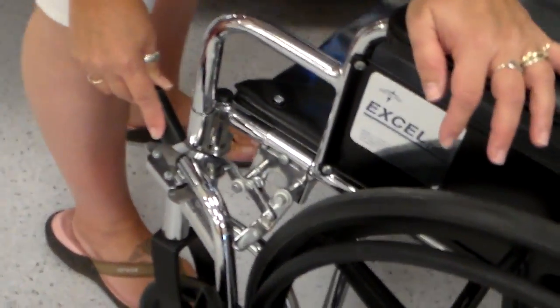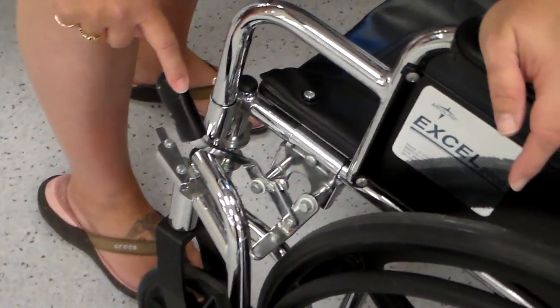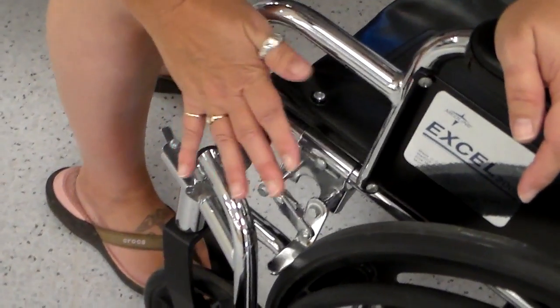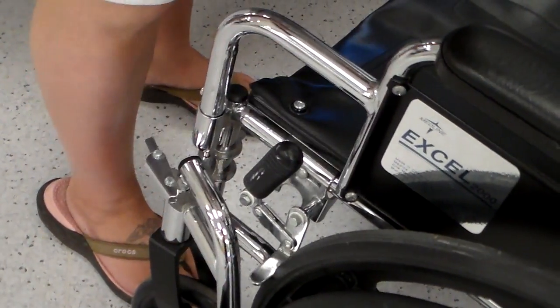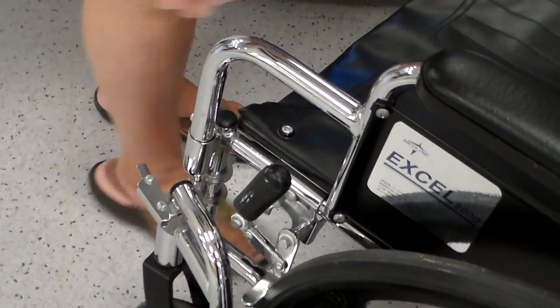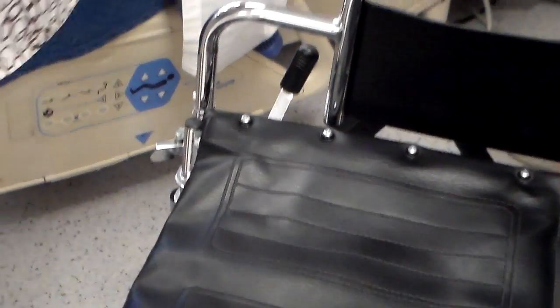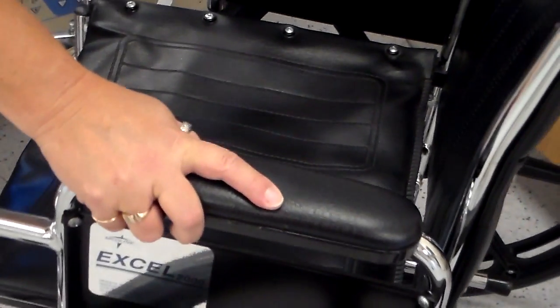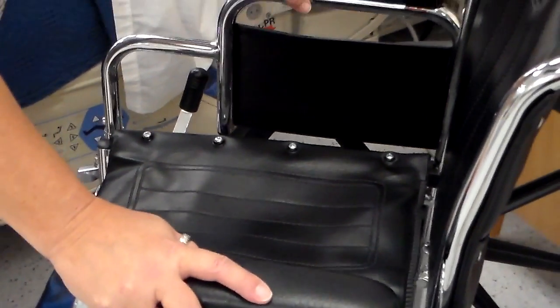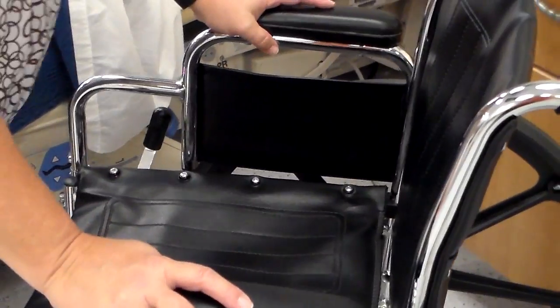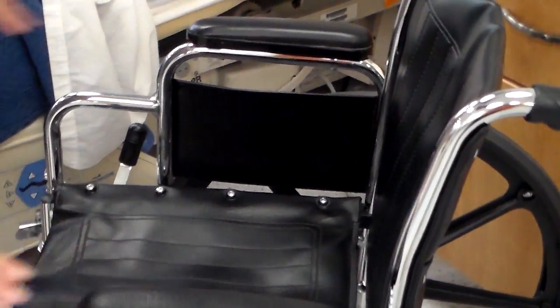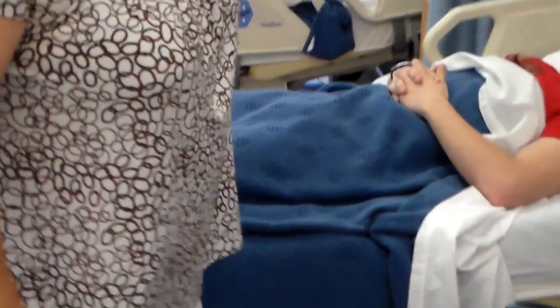We want to make sure the wheels of the wheelchair are locked. There's mechanisms on the side by the wheels. You just push those, and see it pushes right up against the wheel. So you just push that, make sure that both sides are locked. Okay? That makes the wheelchair not 100% stationary, but 95% stationary, okay? All right. So then we've got all that ready.